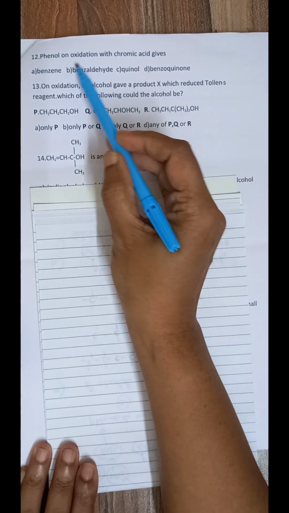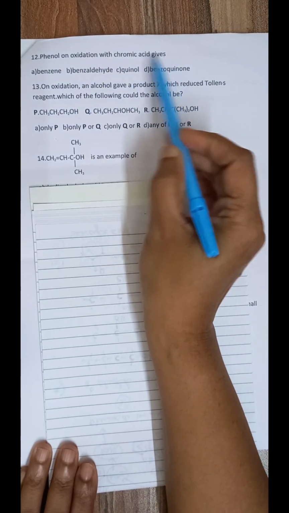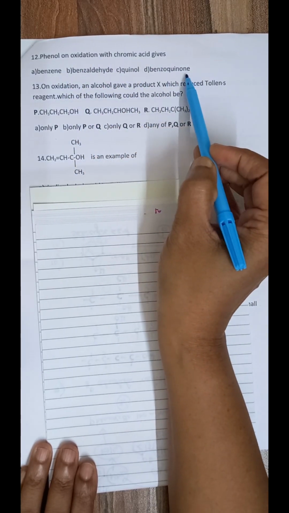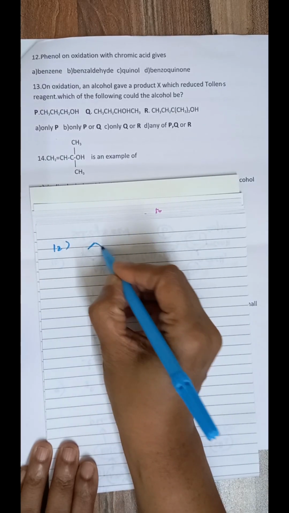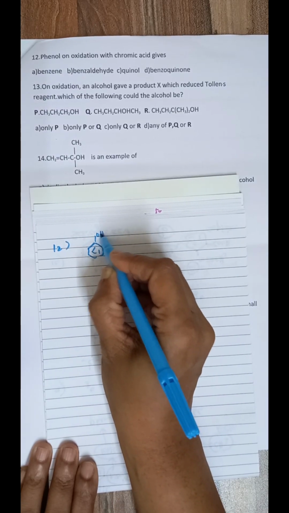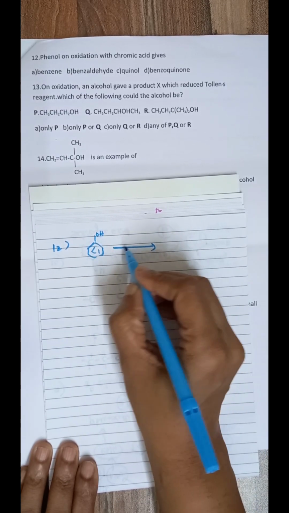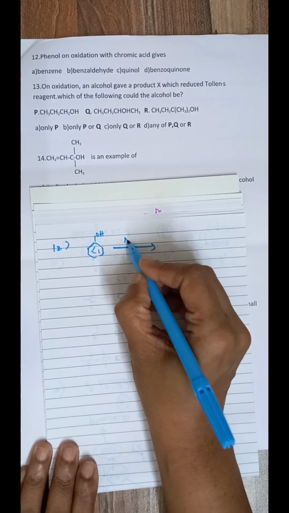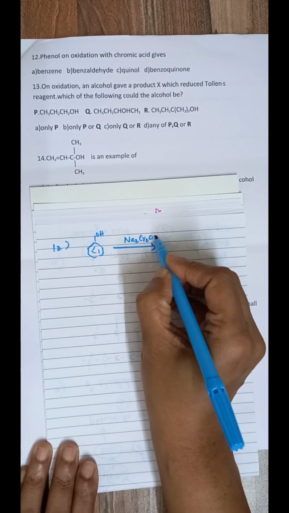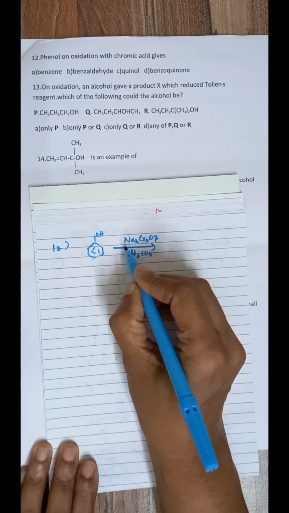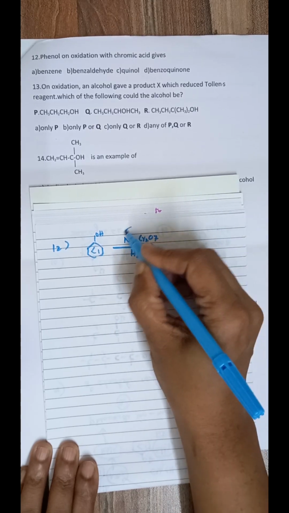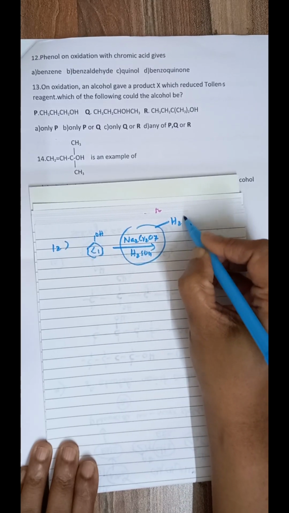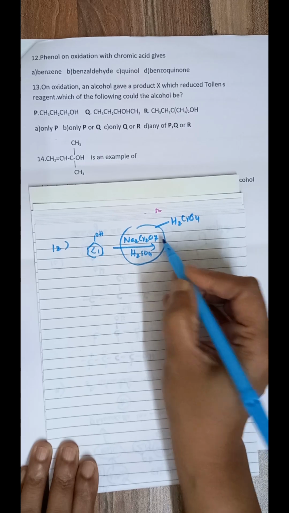Question number 12. Phenol on oxidation with chromic acid gives: benzene, benzaldehyde, quinol, or benzoquinone. So phenol on oxidation with chromic acid. Chromic acid is formed from Na2Cr2O7 in the presence of H2SO4, which produces chromic acid, that is H2CrO4. So this is an oxidizing agent.